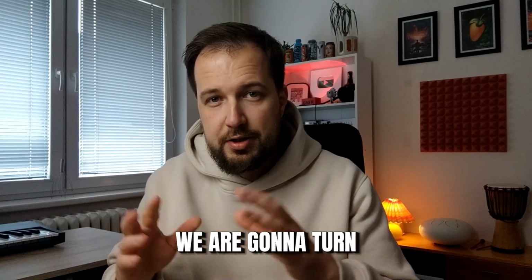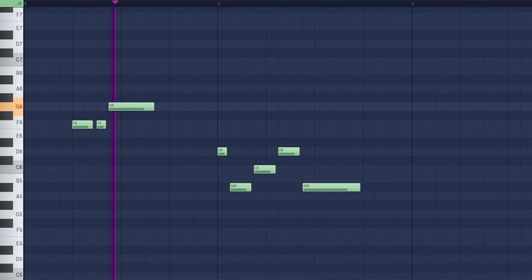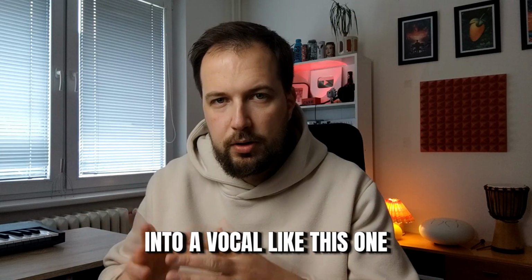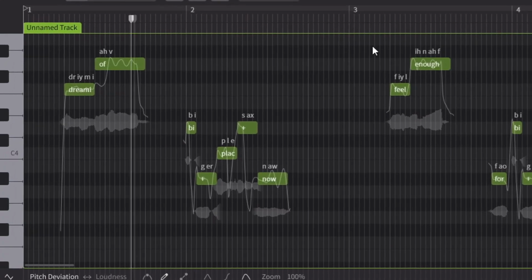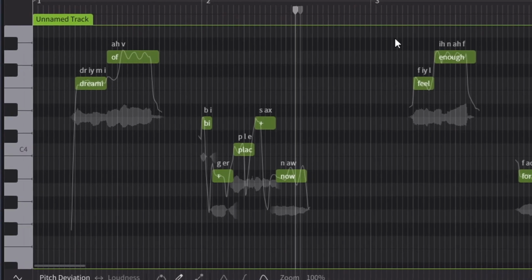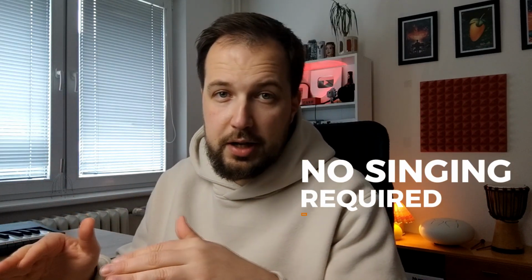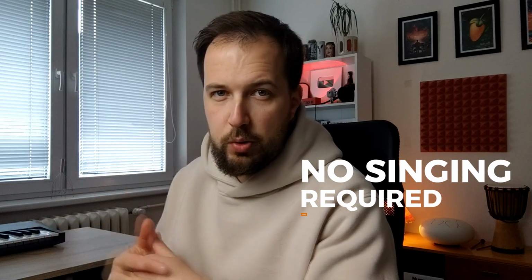Today we are gonna turn a simple melody like this one into a vocal like this one. Dreaming of bigger places now. Yeah, and we are gonna do all of that inside of our DAW. So it's gonna be a completely custom vocal made by you, but you don't have to sing or anything like that. So let me show you how to do it.